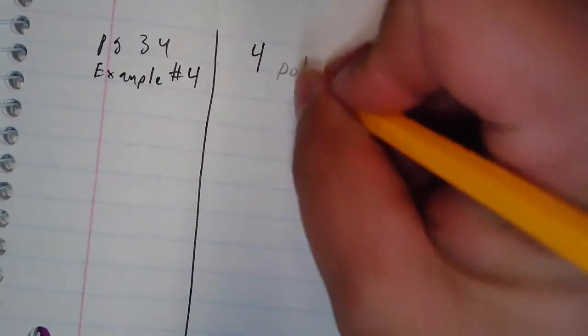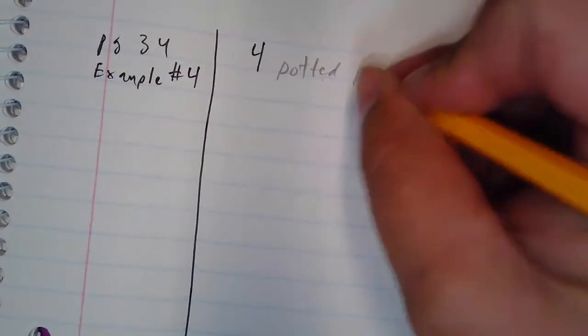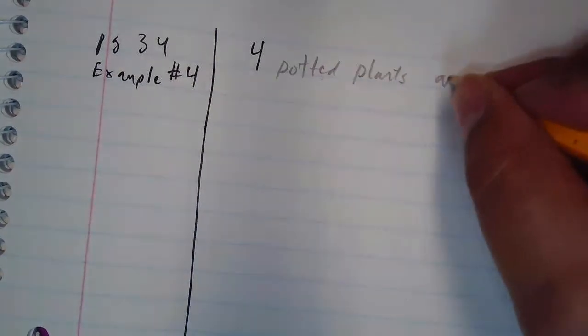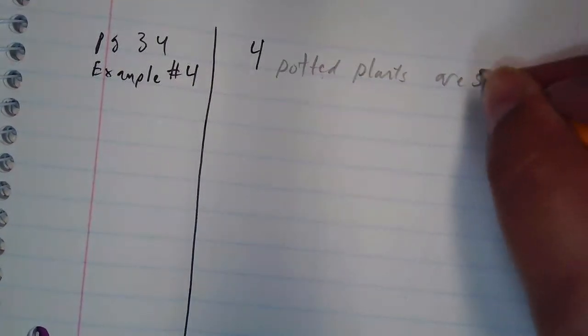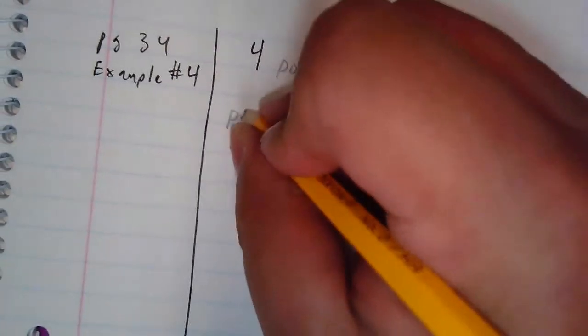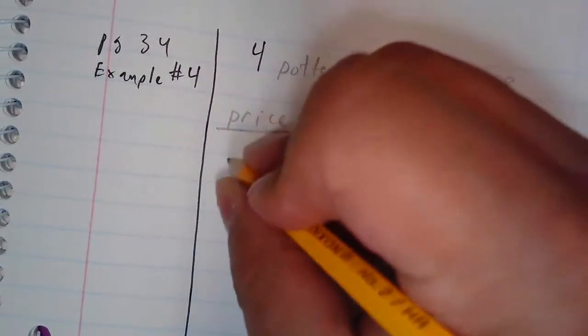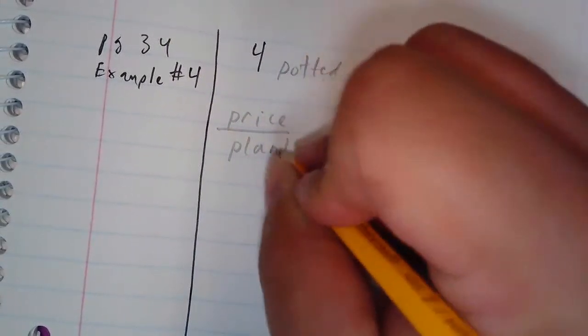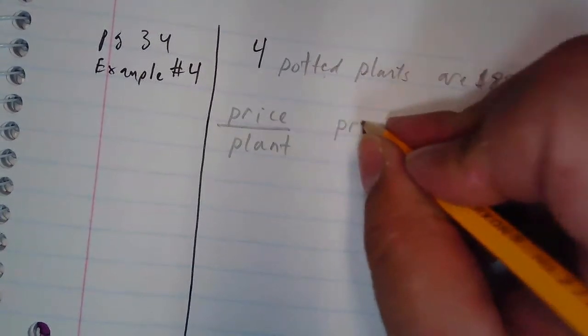And you know what? Let me do pencil. 4 potted plants are $88. Right? Okay. What is the price per plant? So price per plant. Let me write it a little differently if you can visualize this.